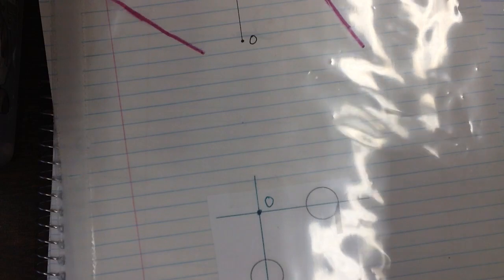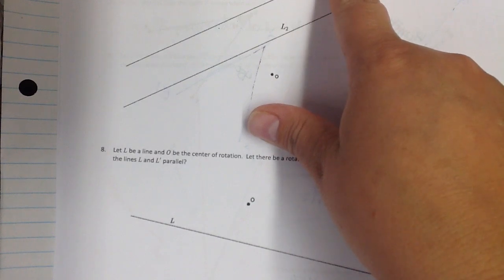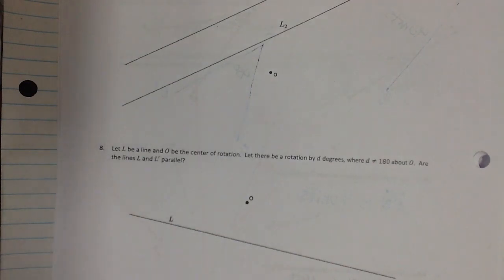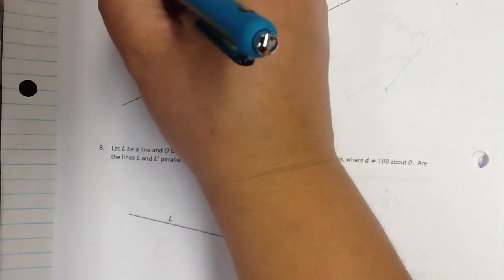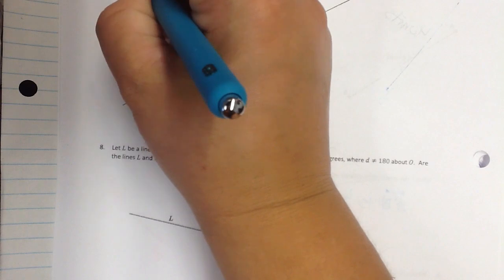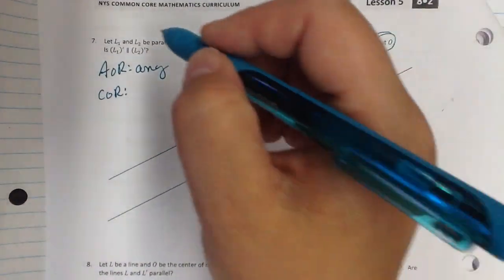Okay, and then we're going to move over and do number 7. It says, let L1 and L2 be parallel lines. They're parallel to each other. Let there be a rotation of D degrees, where D is greater than negative 360 but less than 360 about O. And then it has a question. So first we need to identify our angle of rotation is any. You can move it any way you like. Our center of rotation is still, oh, you can't see this, it's still O.